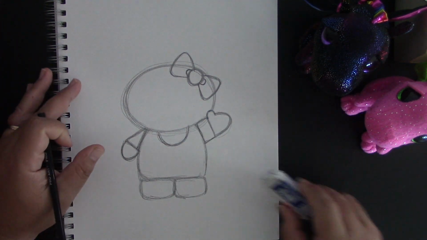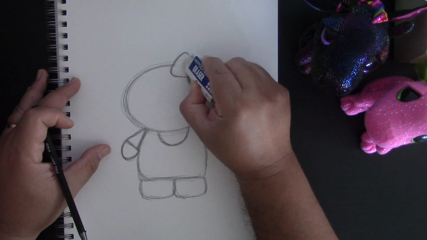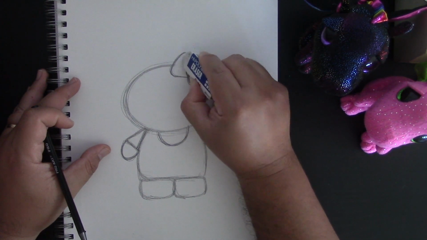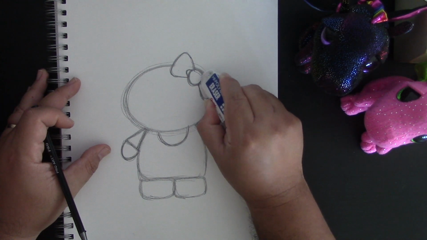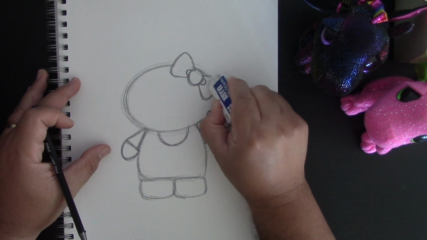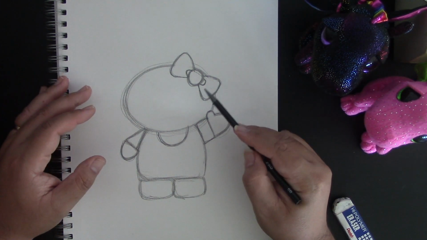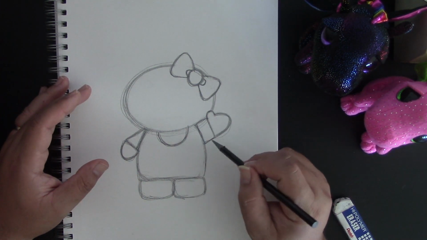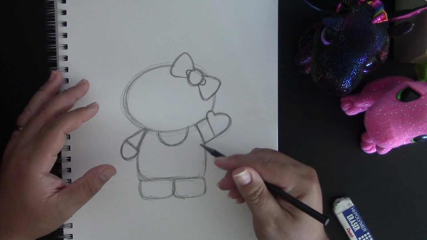Okay, and then you're going to take your eraser, erase the head that's going through the triangular shape on both sides, just like that. Okay, so now we have a bow up on the top right hand side of the head. Alright, now we need eyeballs and a nose.